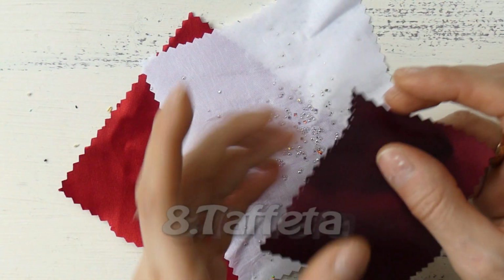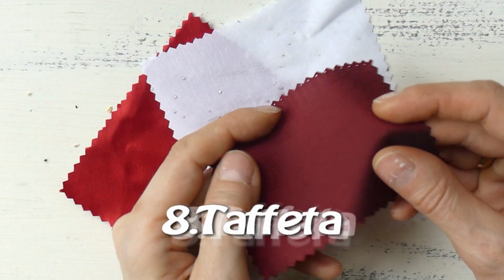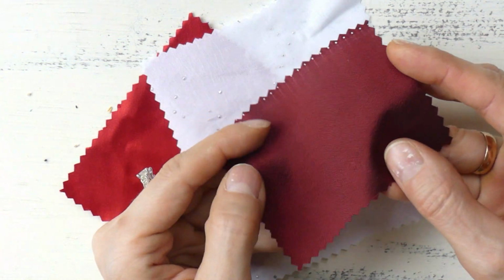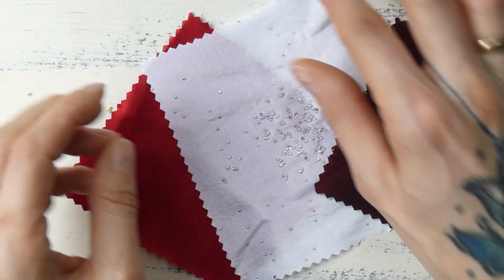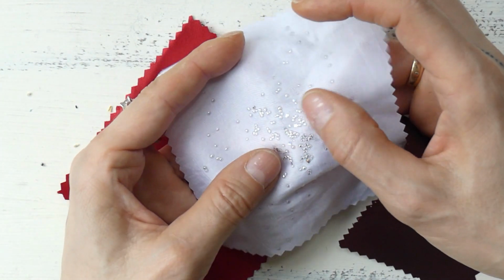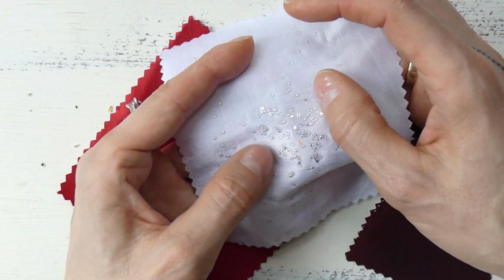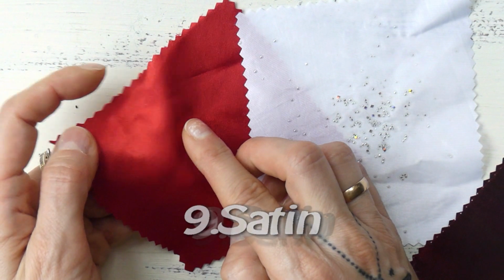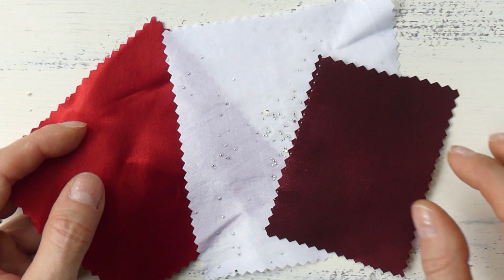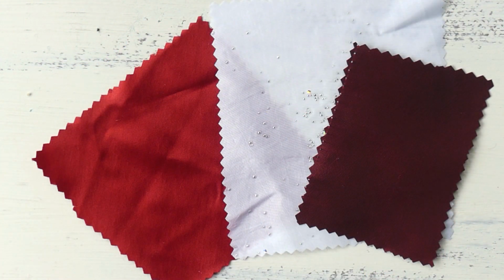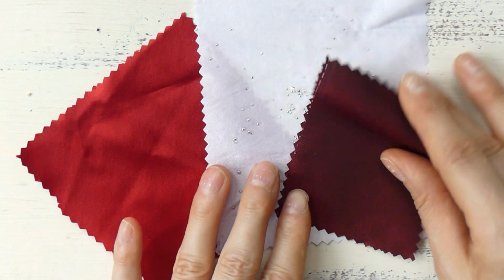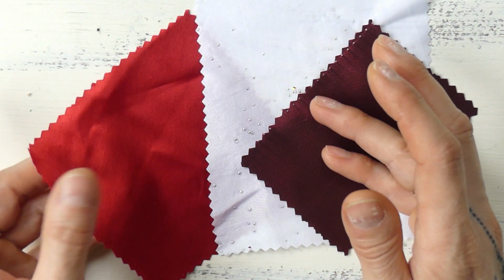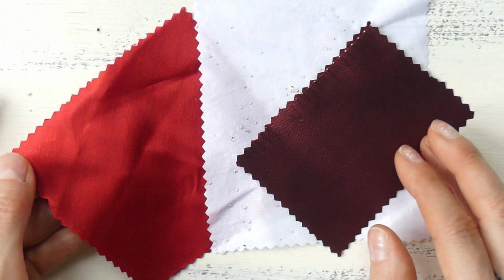Then I have here taffeta. That's a very stiff material. It's super shiny and it's a wonderful material for evening gowns. This is also a type of taffeta, but it's been embellished with these little rhinestones, and this is satin that can be used for blouses or also for evening gowns. These are also great for decorative purposes, so if you plan on making some kind of Christmas decor, you could always use taffeta for it, or satin, because it has a nice shiny finish.